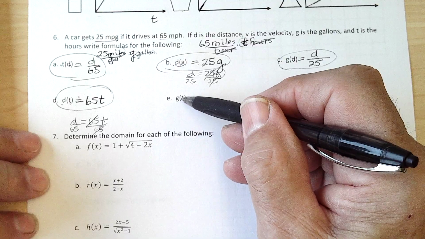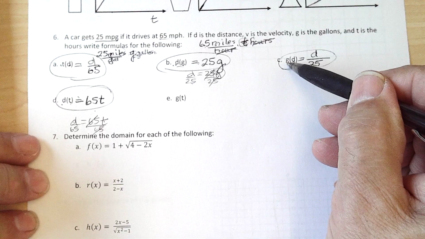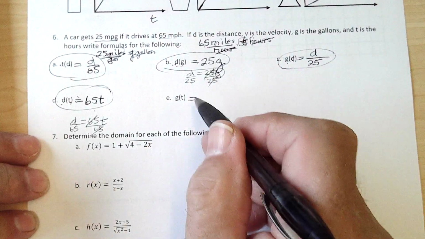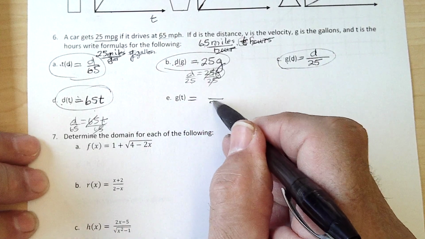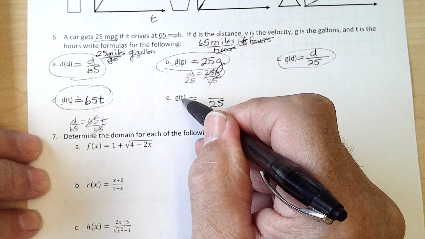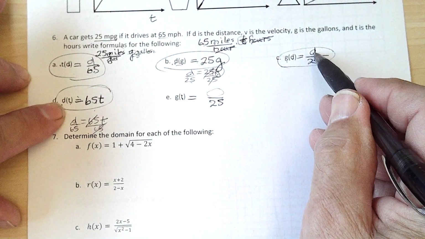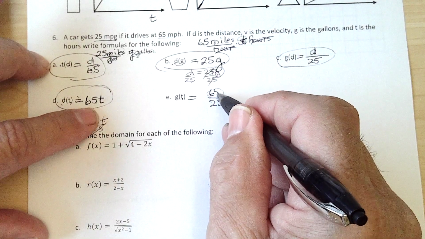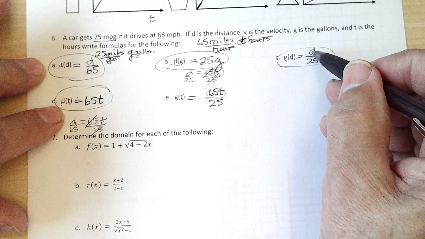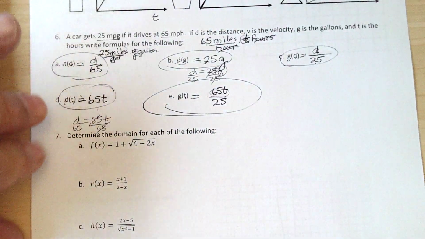Now, I got to start with time and end up with gallons. This is the only one that ends up with gallons, and it's equal to d over 25, but I want to start with time. Well, if I start with time here, I can get the d. So the d that this needs is going to be 65t, gives me a d, and d divided by 25 gives me a g. So that's how you get that one.